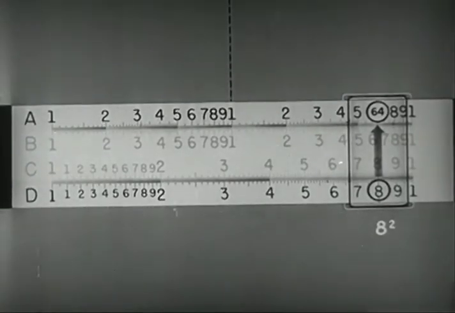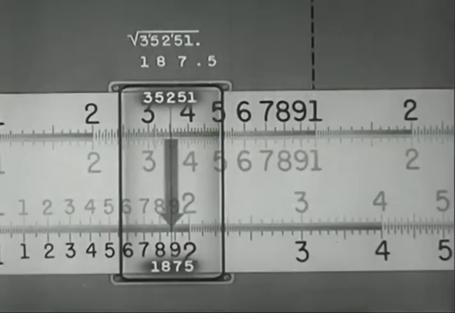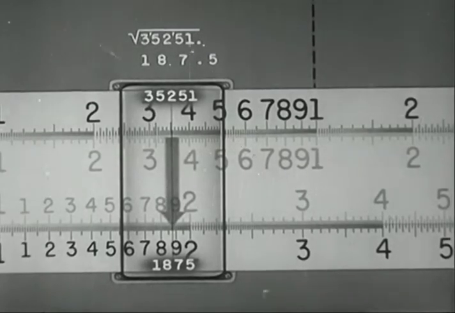Reviewing squares and square roots, read up to square a number. Read down to obtain the square root. Determine whether to use the left or the right half. Locate the decimal point by this method.